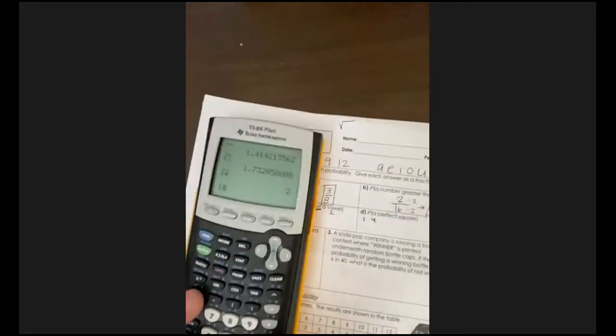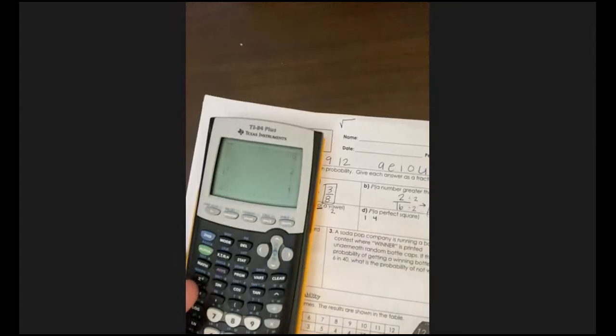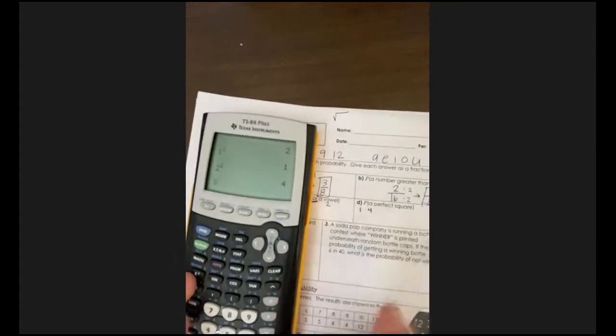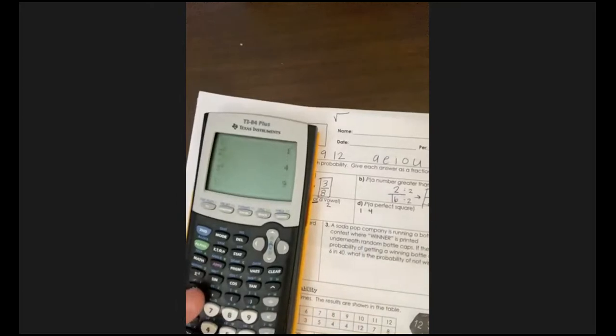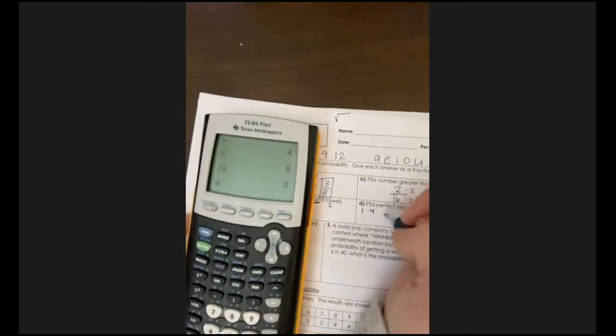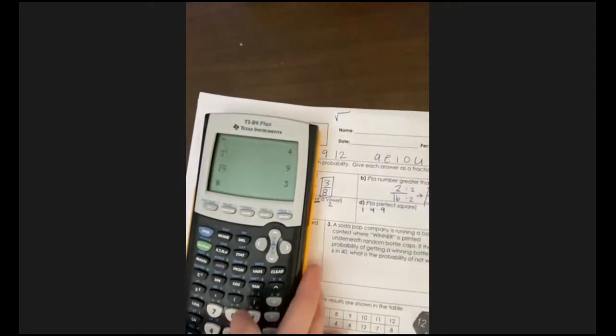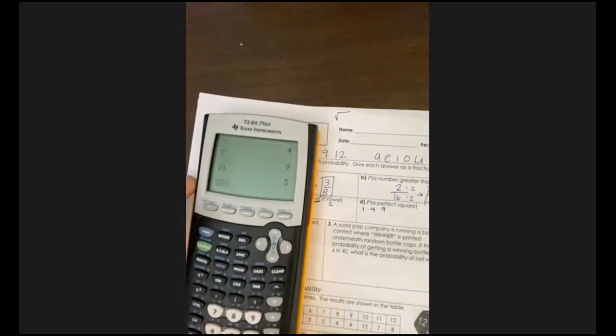So let's be writing these down. So I know 1, 4, because 1 squared is 1. So that's how 1's a perfect square. Then 2 squared is 4. So let's see what 3 squared is. 9. What's the square root of 9? 3. So 9 is a perfect square. And then it only goes up to 10. And I know 10's not a perfect square. So 1, 4, and 9 are the only ones that are perfect squares.